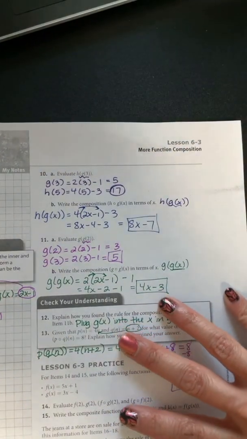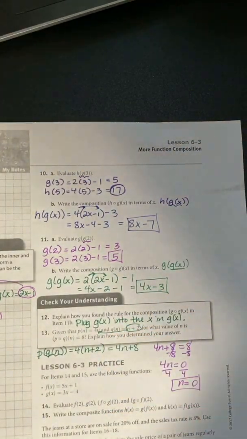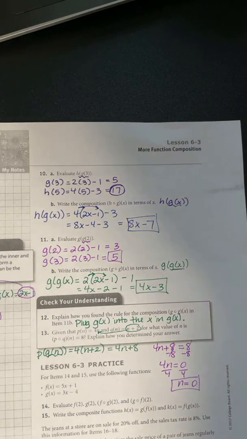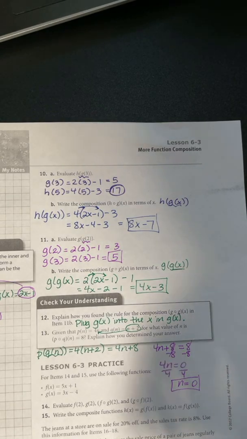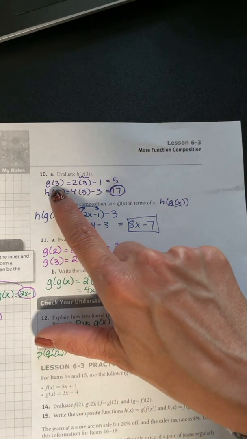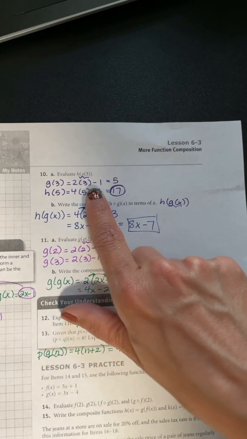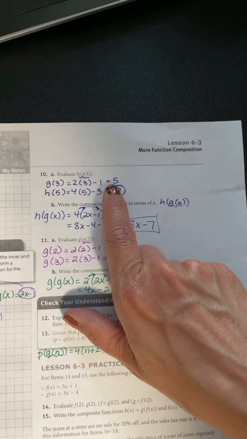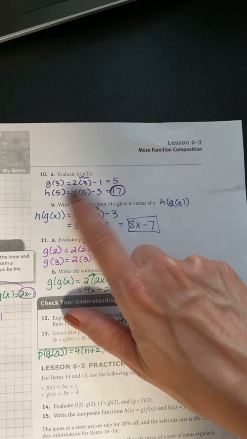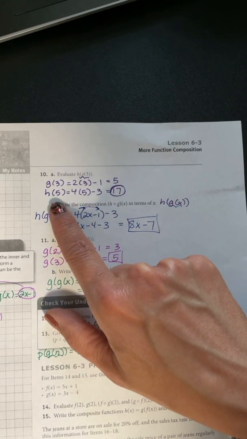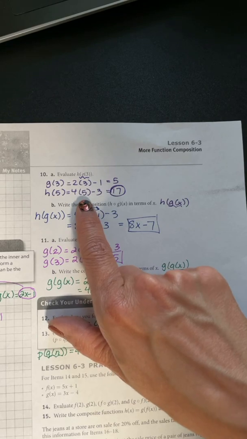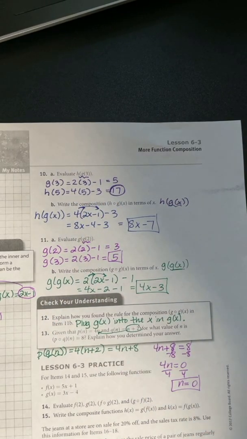Number 10, I'm just going to walk you guys through it since I already did it. I'm not going to do it again. Evaluate h of g of 3. So we first need to find g of 3. So we have to plug in a 3 for x in the g function. So 2 times 3 minus 1, which is 6 minus 1, which is 5. And then now g of 3 becomes 5. We get h of 5 equals 4 times 5 minus 3, which is 17.